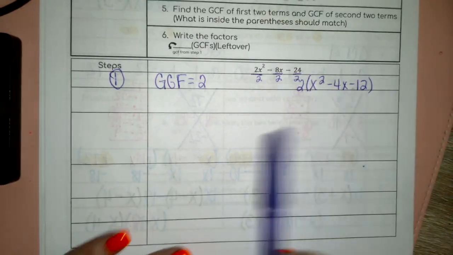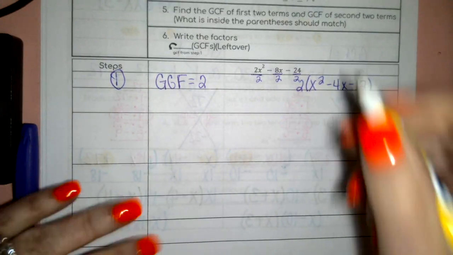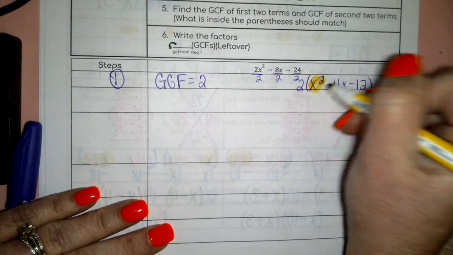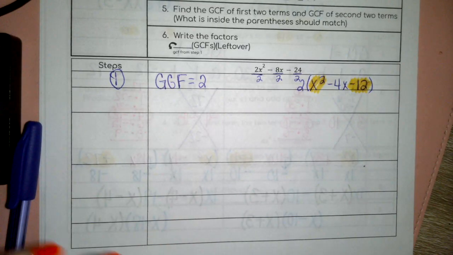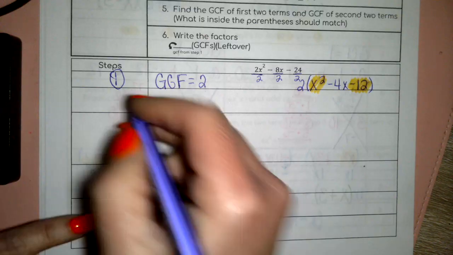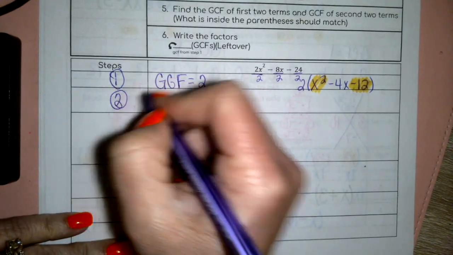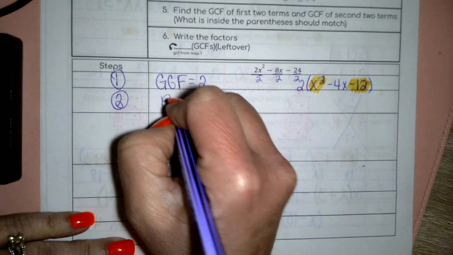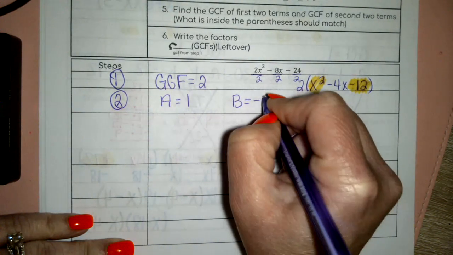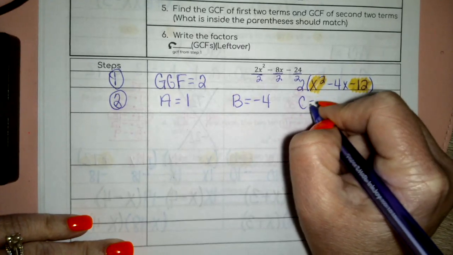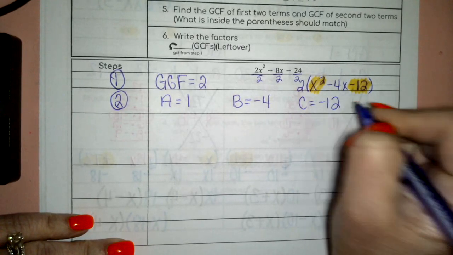And that's what we're going to be looking at when we identify our A, B, and C. So step number 2 is A equals 1, B equals -4, and C equals -12.